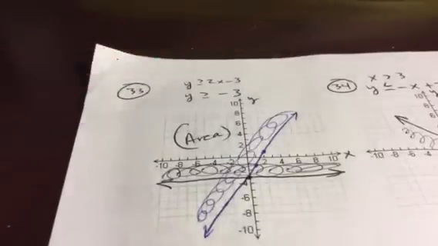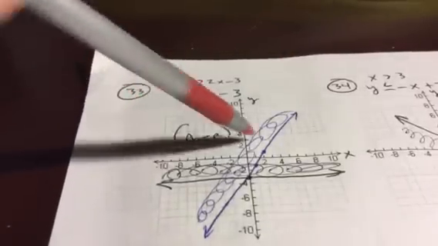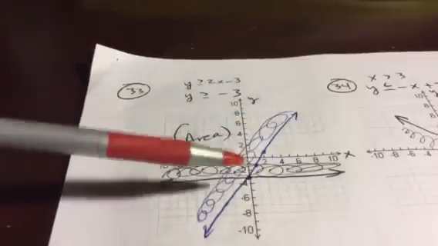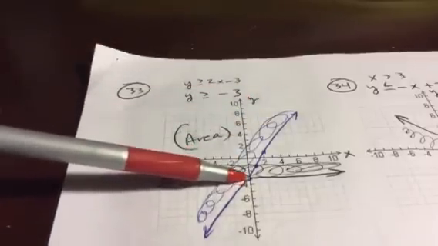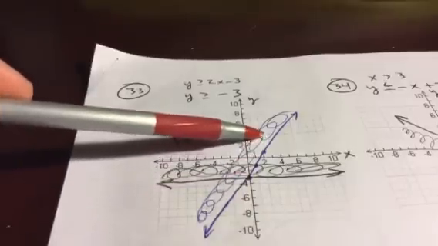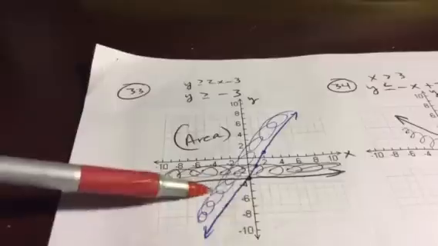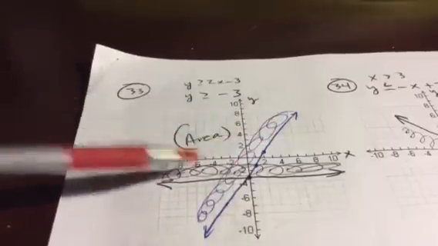All right. First off, the area, that's the area you shade, so this whole area is it. First inequality, y-intercept of negative 3, go up 2 over 1, up 2 over 1. It's a solid line because you have equality. Greater than means you're going to shade above. That's why we shaded above here.